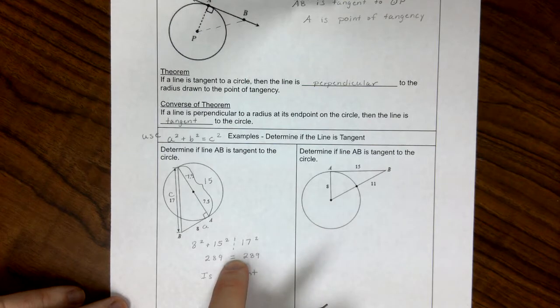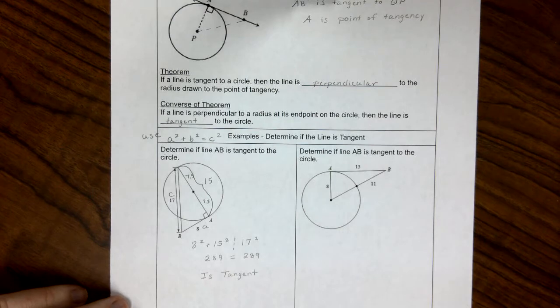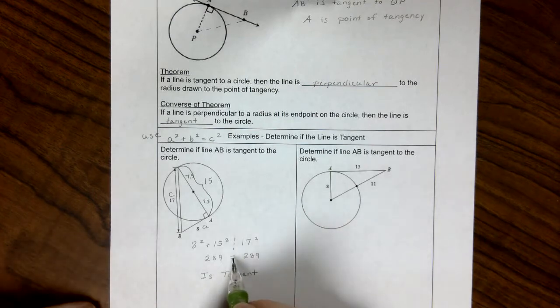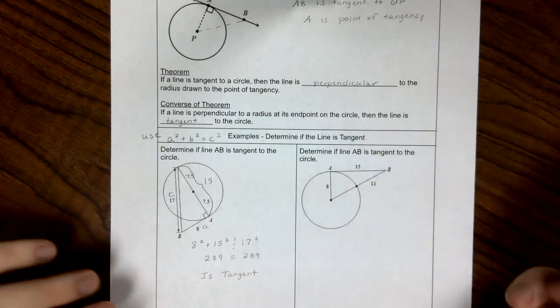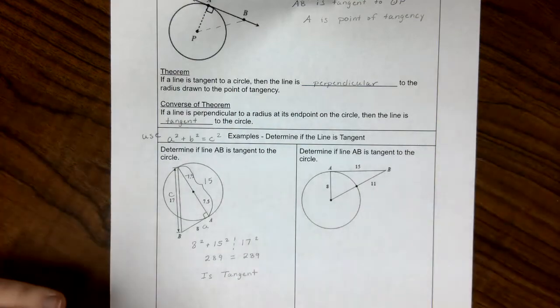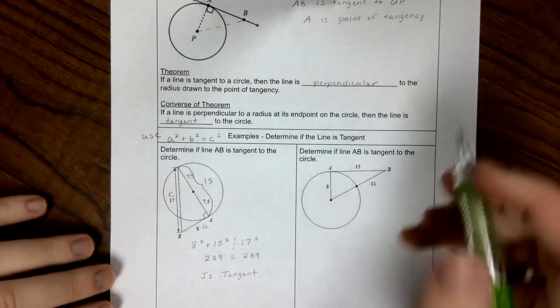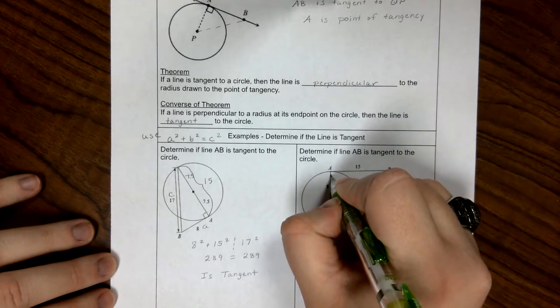So bottom line, if it is equal, it is tangent. And you can probably figure out what it's going to be if it's not equal. Is equal, is tangent. Okay, that's kind of all you have to put. So same thing over here, same process. Now the actual work might look a little different.